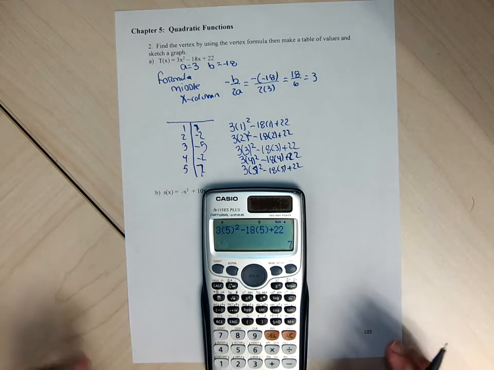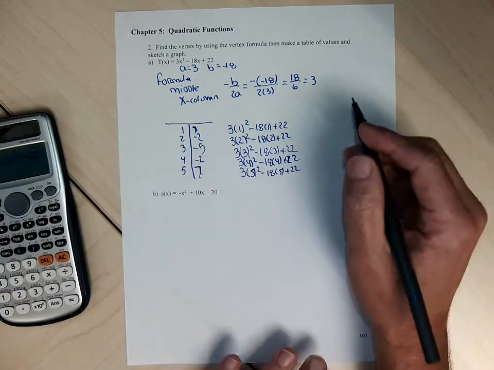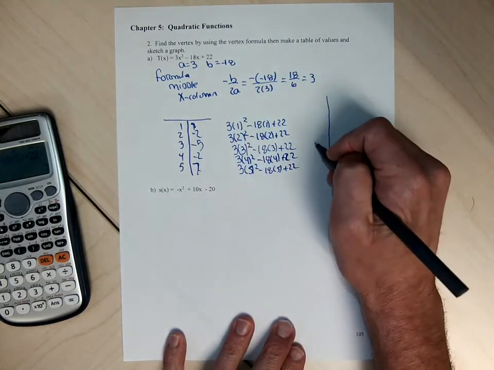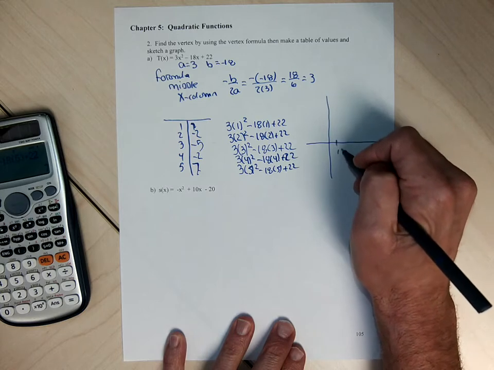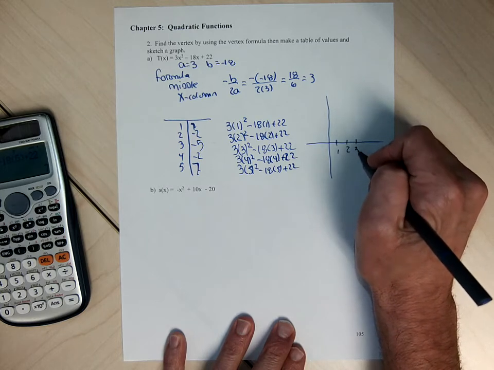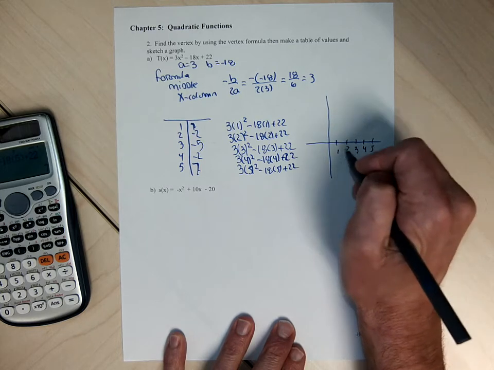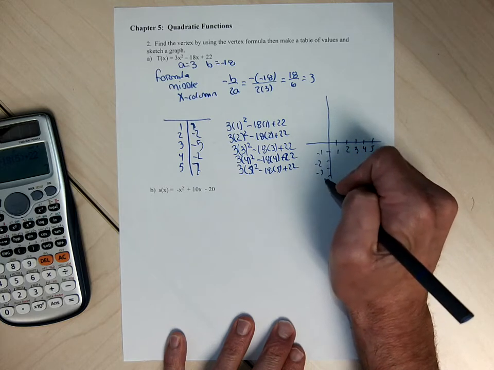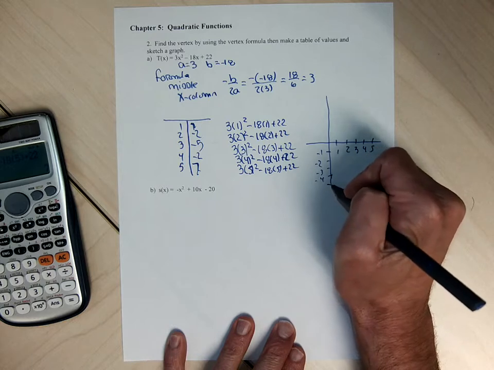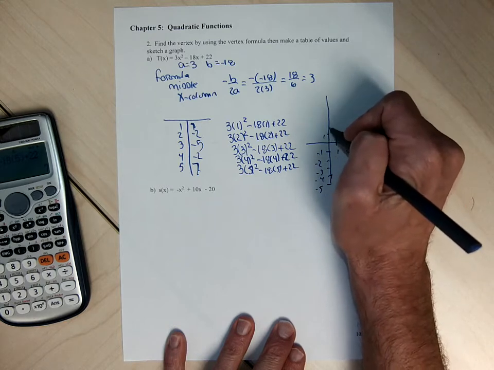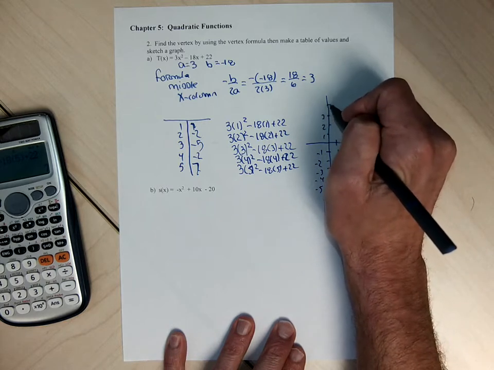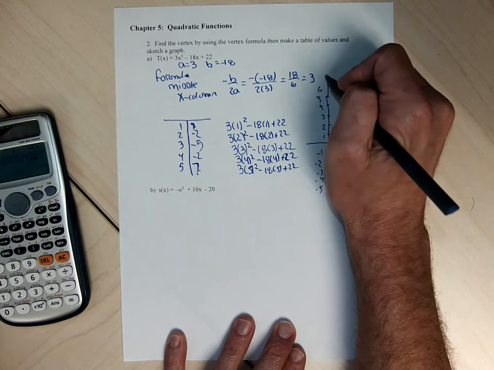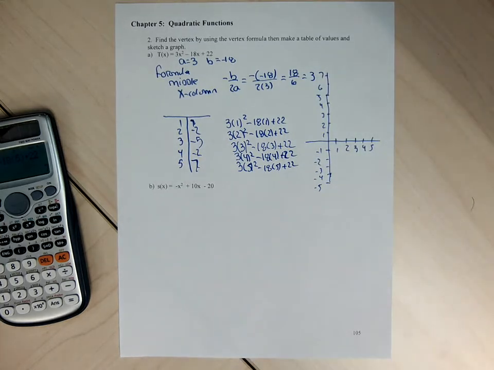So I've made my table the old-fashioned way. And now I've plotted my graph. I need to go up through 5 on the x-axis, and down to negative 5 and up to 7 on the y-axis by just looking at the numbers in the y column. Now I'm just going to plot the points and label the vertex.